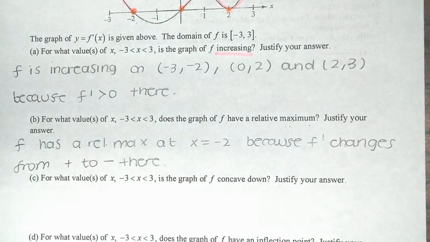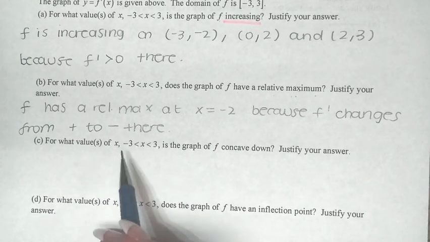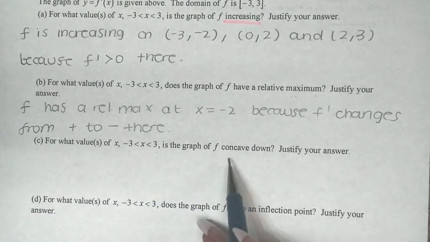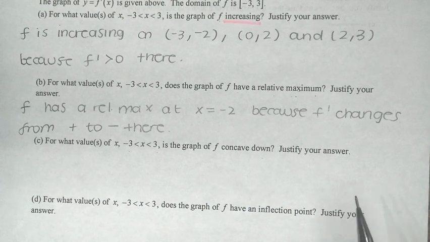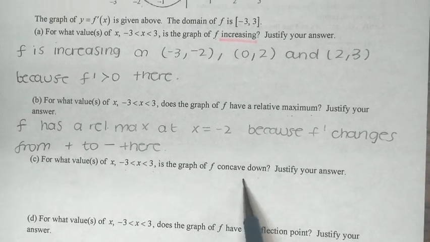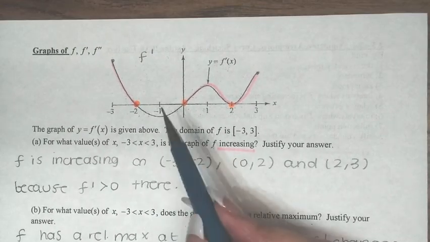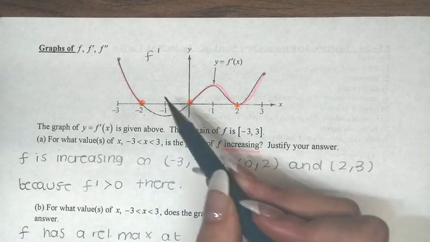So now let's look at C. For what values of x from -3 to 3 is the graph of f concave down? Okay, so when we talk about concavity, we think about the second derivative. When we think about the second derivative, if we are seeing the first derivative, we are looking where it is decreasing because we want the concave down.